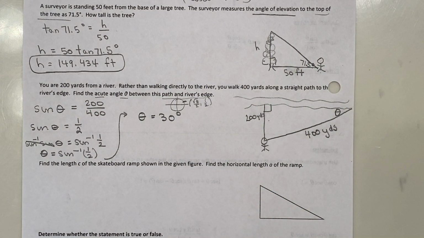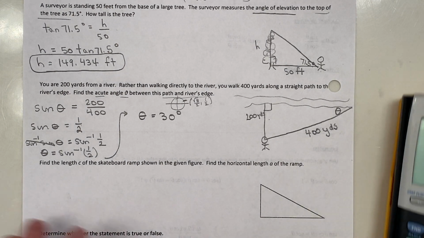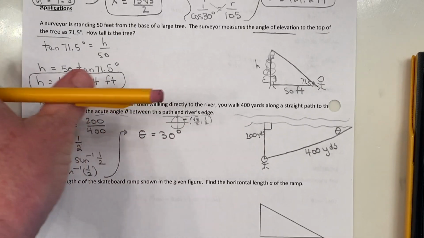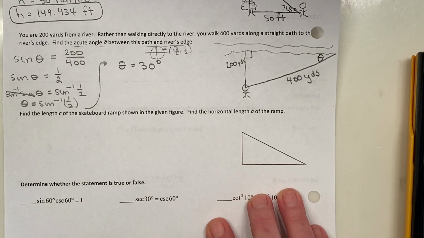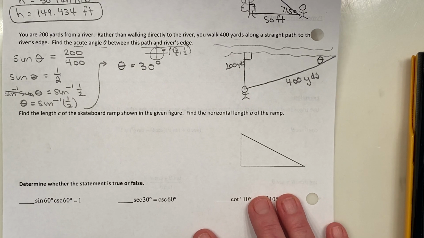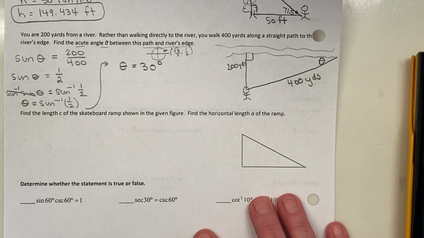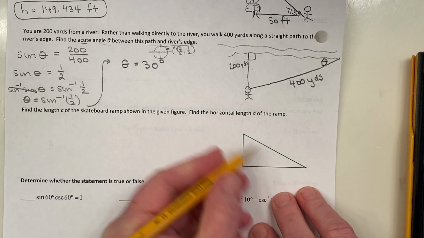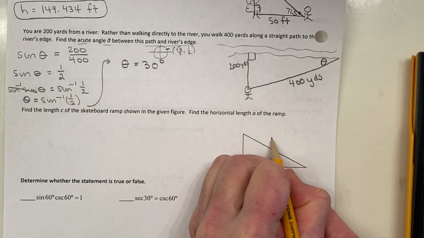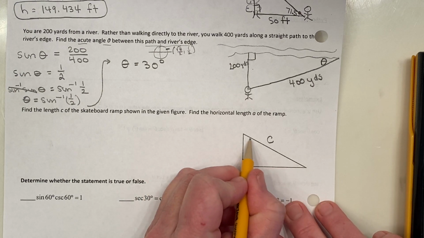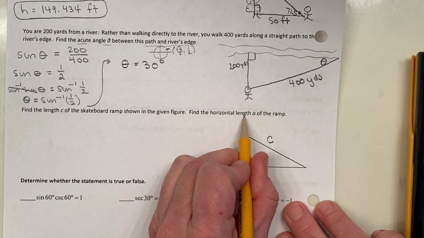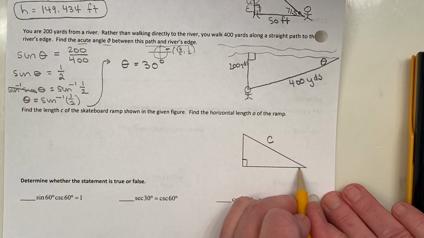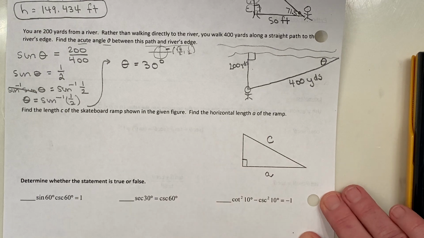All right, continuing to solve right triangle word problems, go ahead and take a moment and read through the next example. And then we'll draw a picture. So this is a skateboard ramp. This is our right triangle. We'll call this C, the length of the skateboard ramp. Then it says, find the horizontal length A of the ramp. So that must mean this distance right here. So we'll call that A.